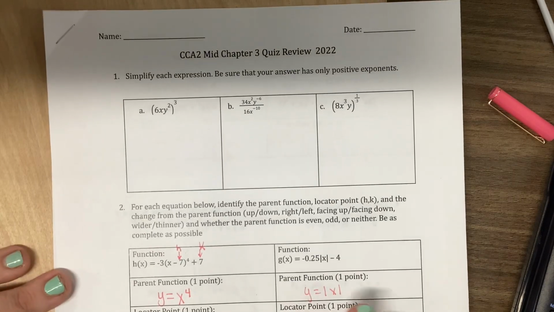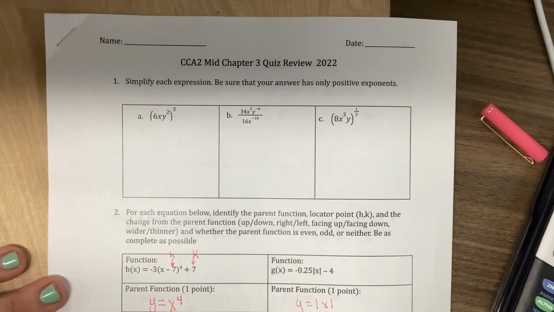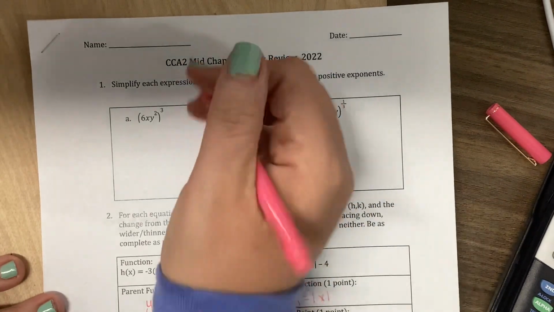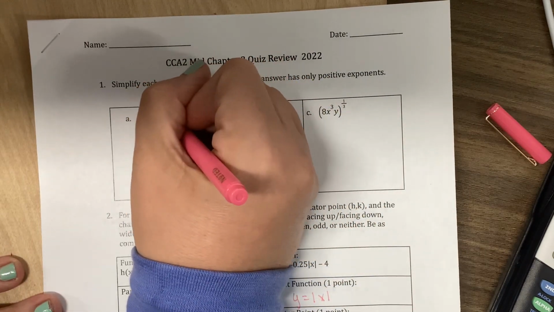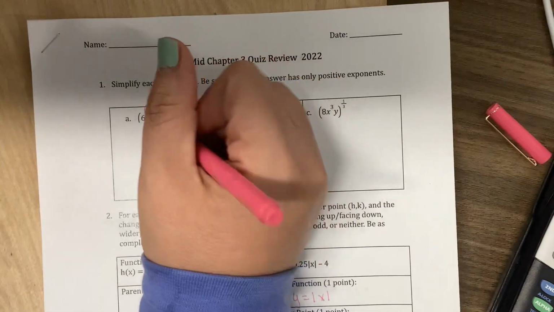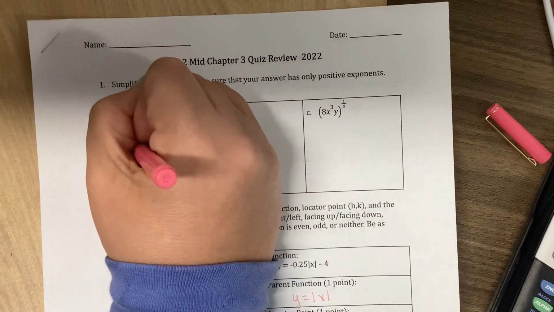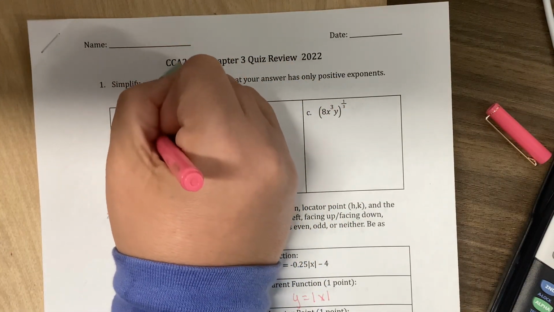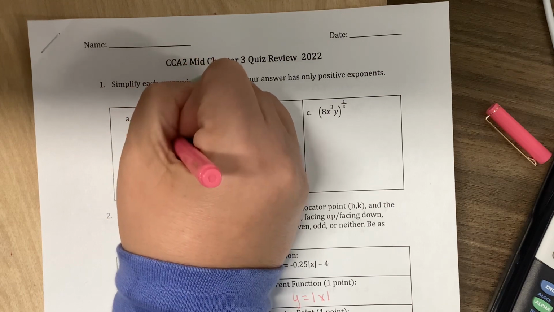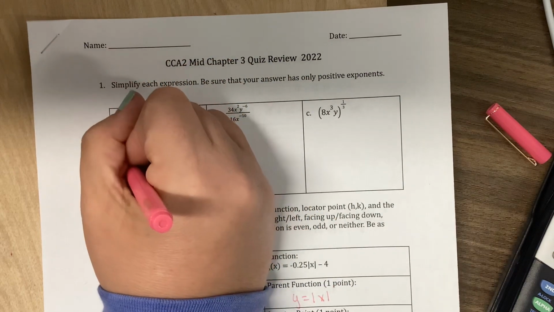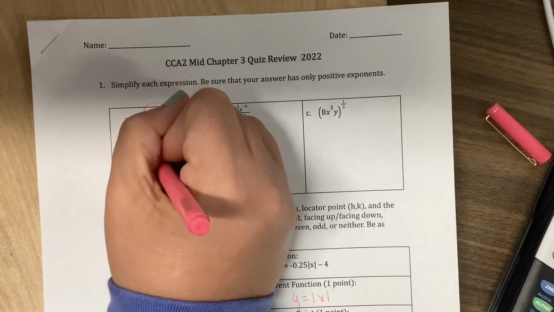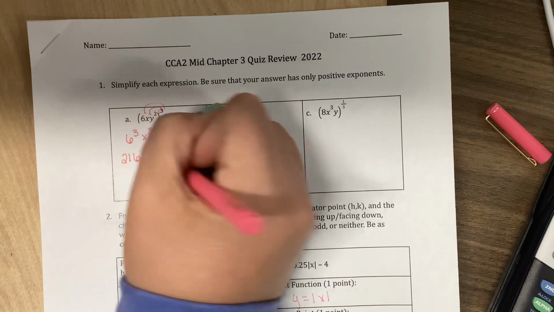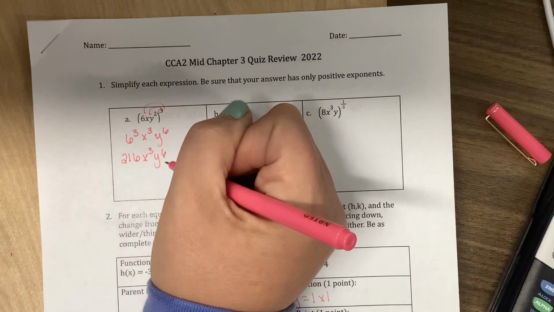So since I'm on this page, I'm going to go ahead and do number 1, part A, B, and C. So this 3 we're going to distribute to each of these terms. Power to a power, we multiply. So we have 6 to the 3rd, x to the 3rd, y to the 6th. Teasing that out, it's going to give us 216x to the 3rd y to the 6th. And we're just going to leave it like that.